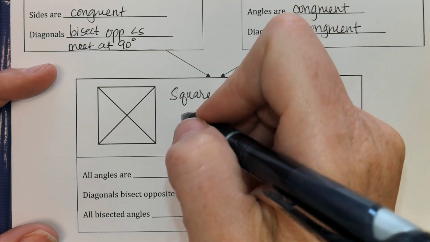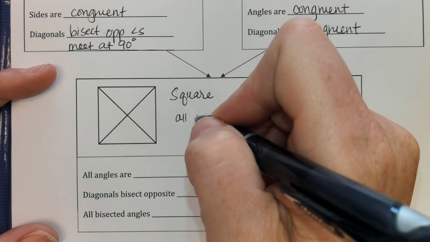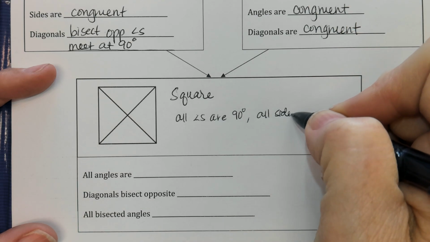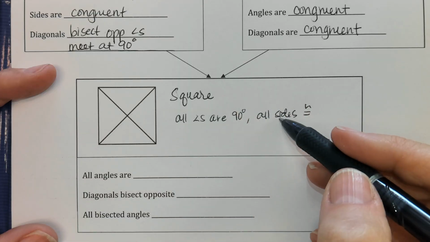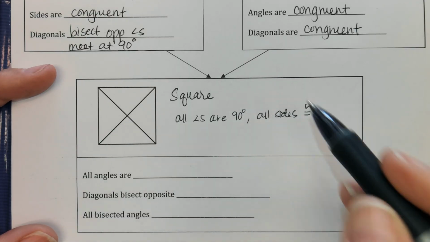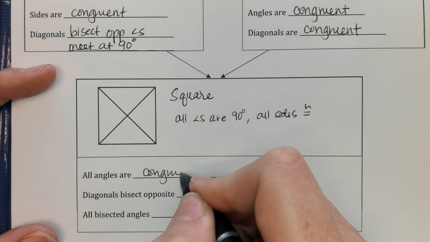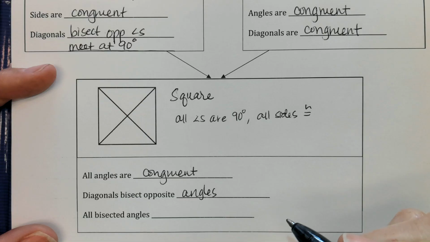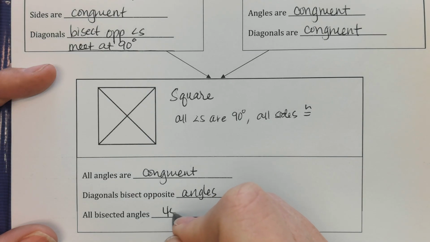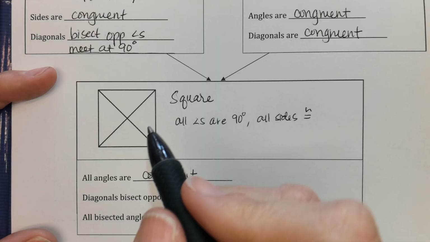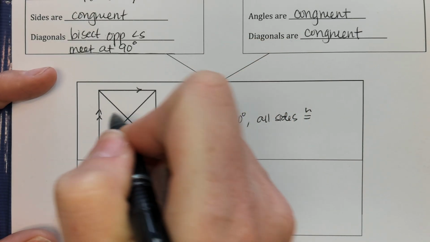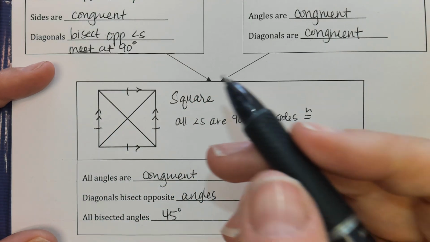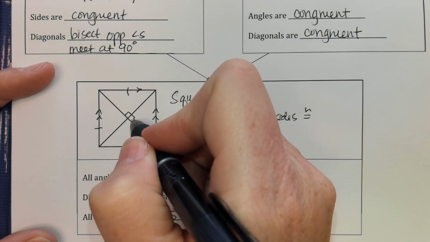So what makes a square is all angles are 90 and all sides equal. So this is its rhombus property, and this is its rectangle property coming together to make a square. So all angles are congruent. Diagonals bisect opposite angles. And all the bisected angles then are 45-degree angles. I'll show you what I mean. Opposite sides are parallel. Let's start with that. All four sides are equal. That's its rhombus property. Rhombuses have 90-degree angles at their diagonals, so we'll throw those in.